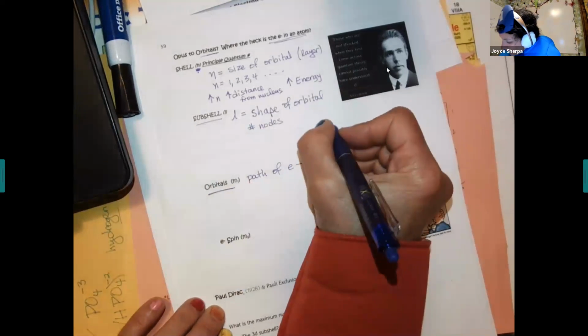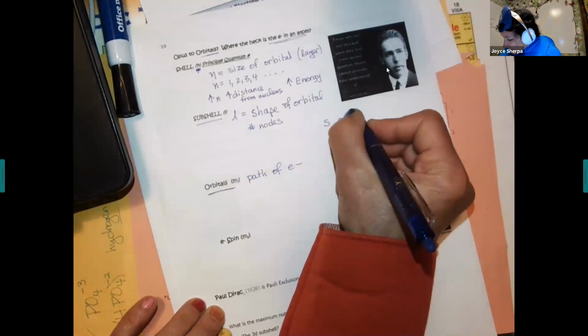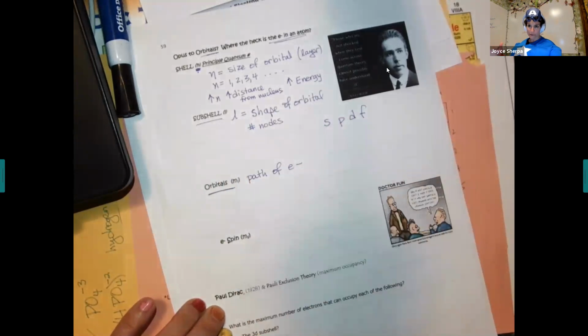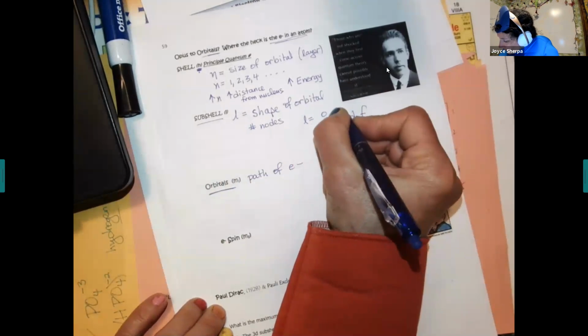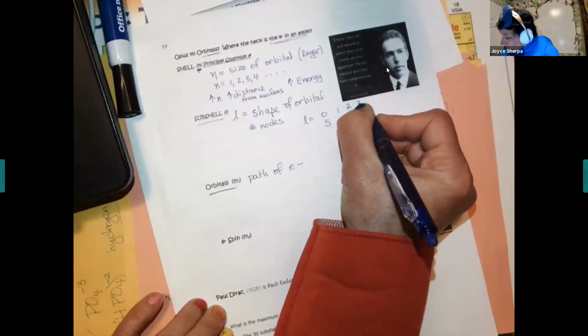They designated them, and I don't know who designated them SPDF. In Schrodinger's original formula, L was called 0, 1, 2, or 3.